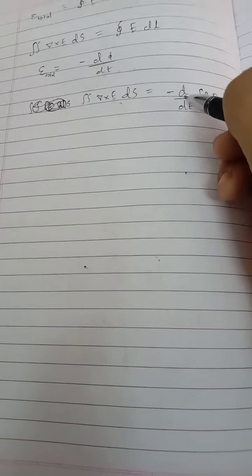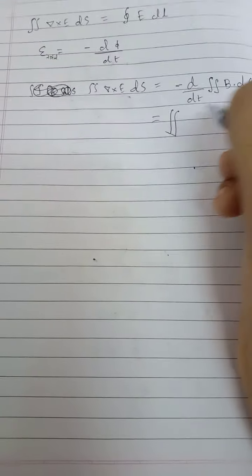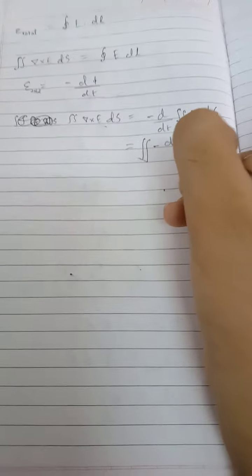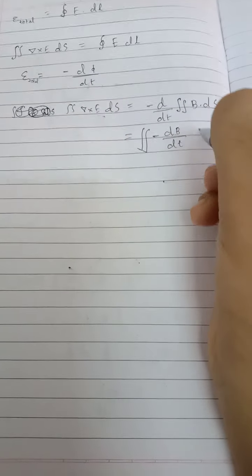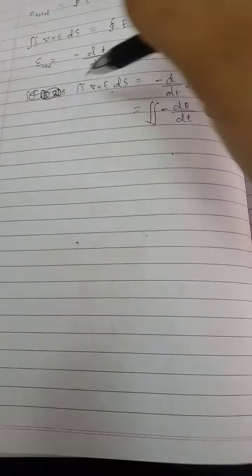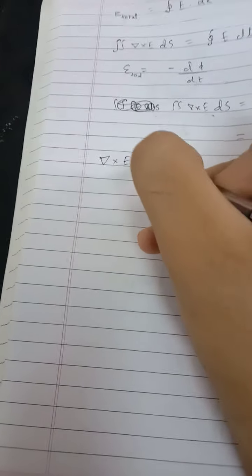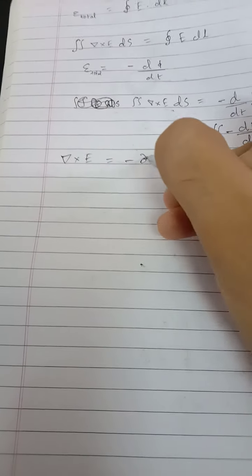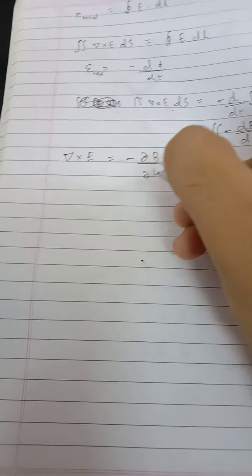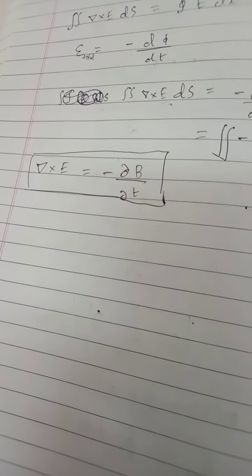Which, if I do a little bit of rearranging, I can get the derivative inside the integral sign, and I can write this as the surface integral of minus dB by dt·dS, isn't it? Now if I eliminate both the surface integrals, what I am left with is ∇×E is equal to minus the partial derivative of B with respect to time, which is Faraday's law, or the Maxwell-Faraday equation.